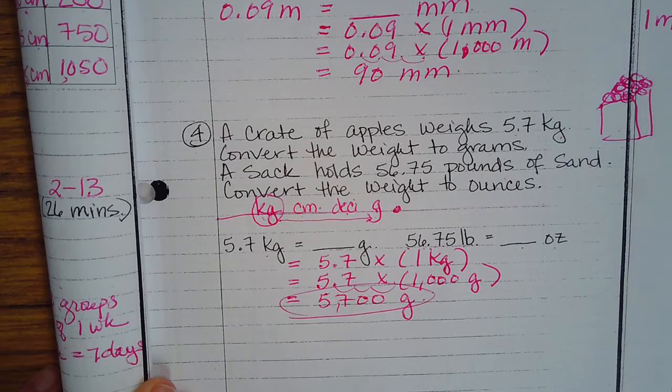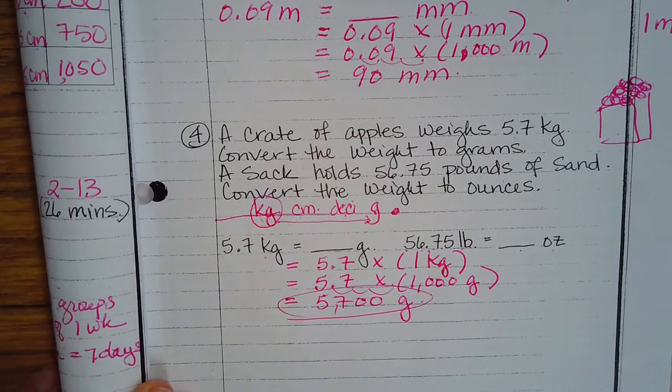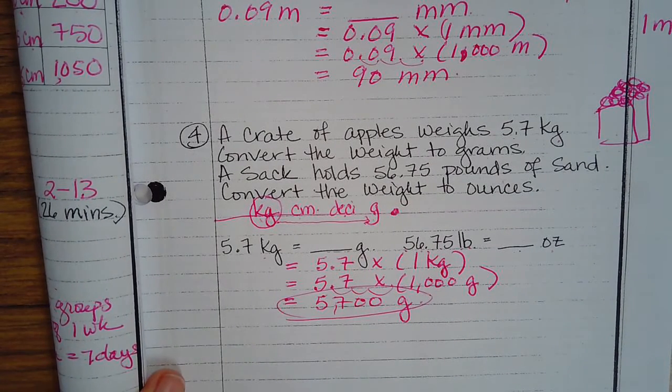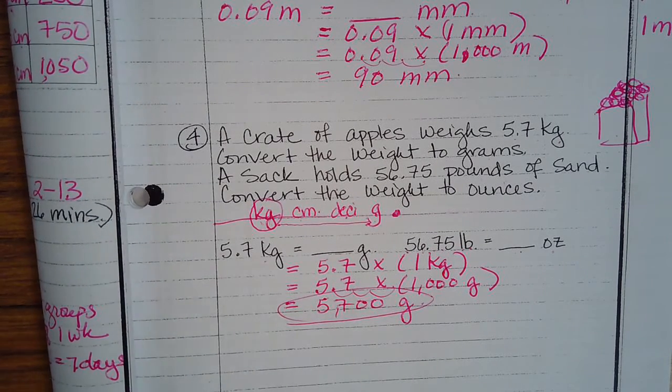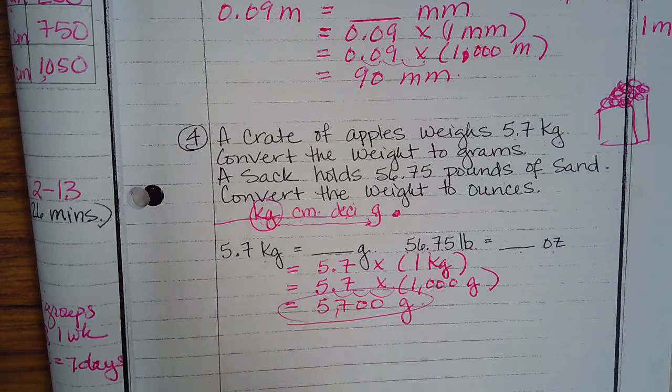You guys know an ounce is so small, right? Think about how many ounces a water bottle is. If it's 32 ounces, an ounce is quite small, yes? Okay, versus a pound.